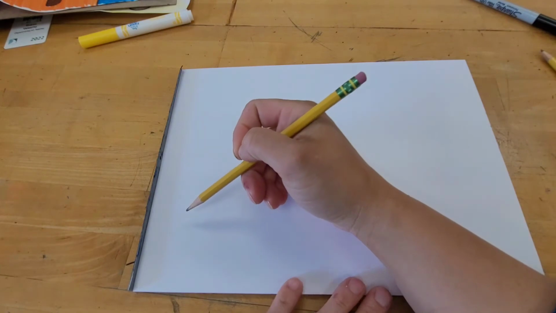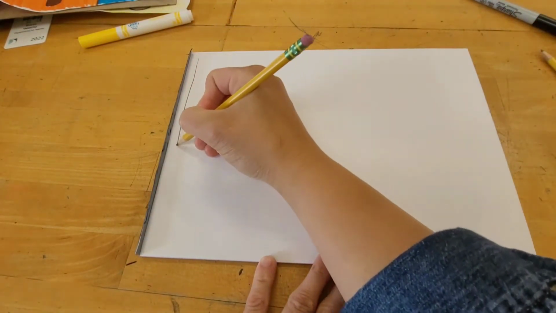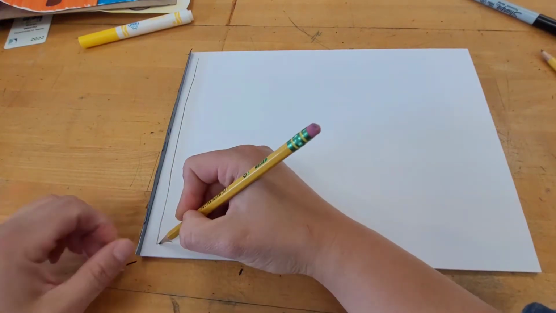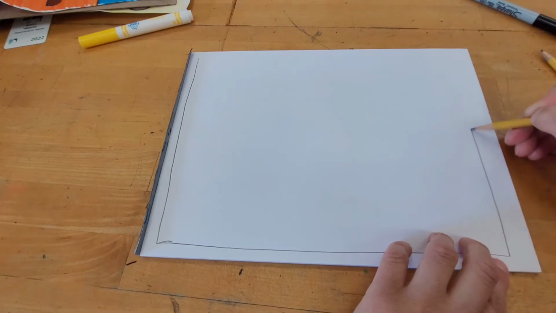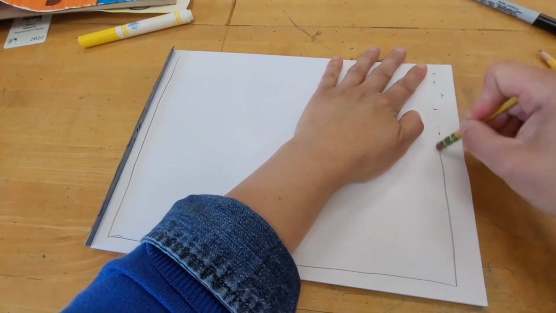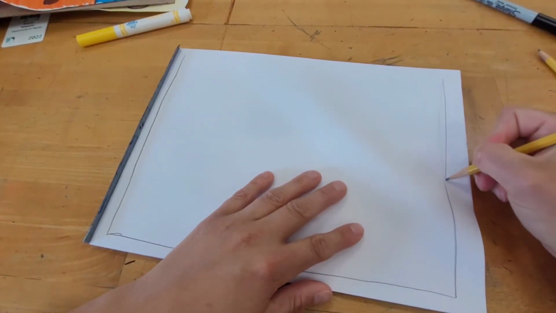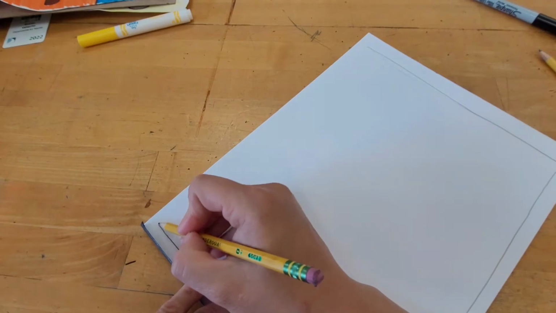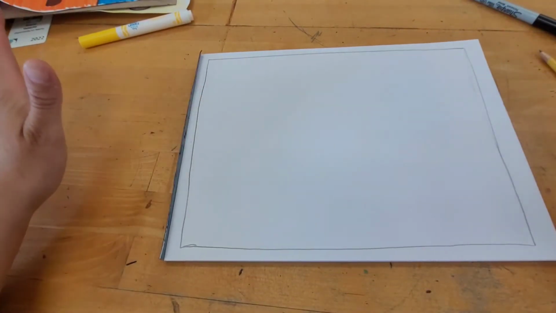So I'm going to first create a border on my paper because we want this to be like a cartoon, like a comic. That's not a very good border. So everybody's going to be a little bit different. So just use mine as inspiration to create your own.